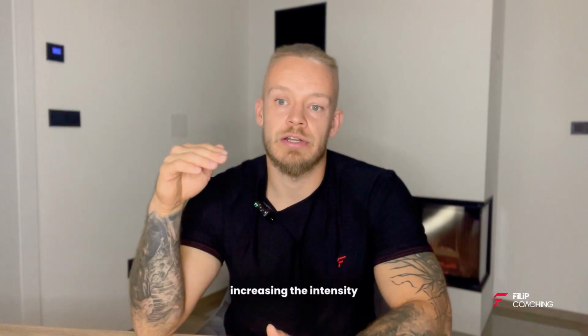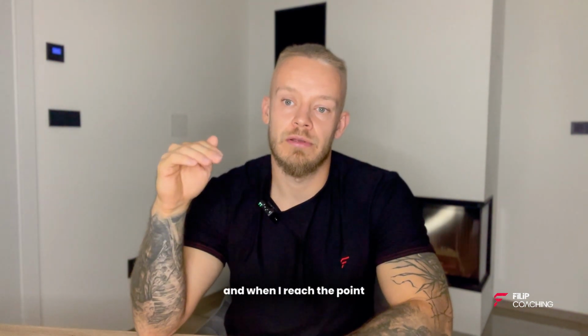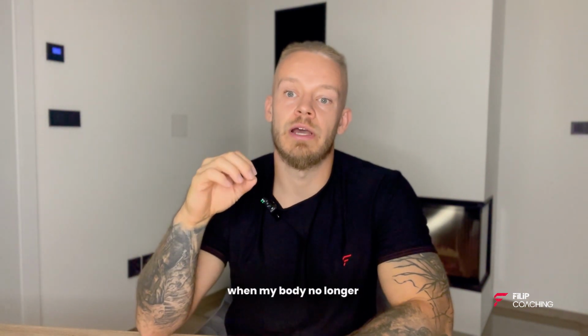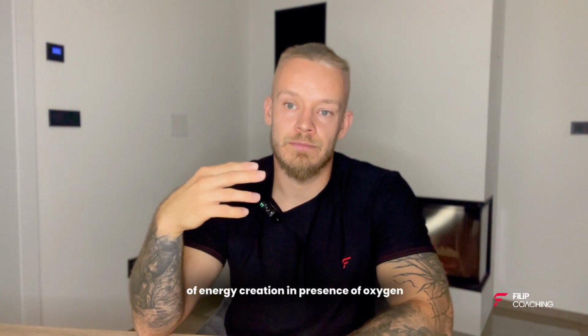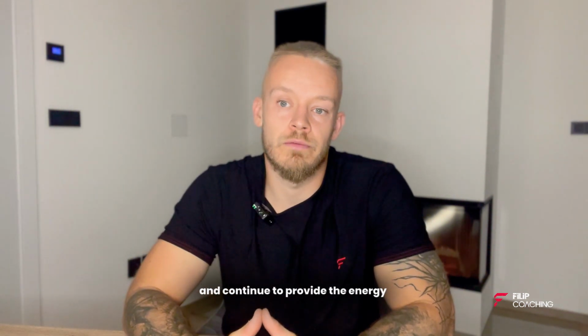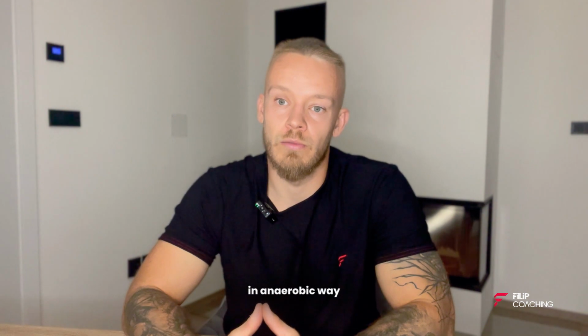So when I start increasing the intensity, my heart rate will go up, and when I reach the point called anaerobic threshold, when my body no longer can keep up with the metabolic demands of energy creation in presence of oxygen, my body will switch to anaerobic metabolism and continue to provide the energy for my muscle contractions and for my movements in an anaerobic way.